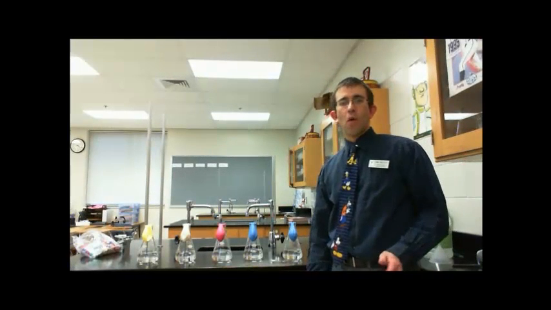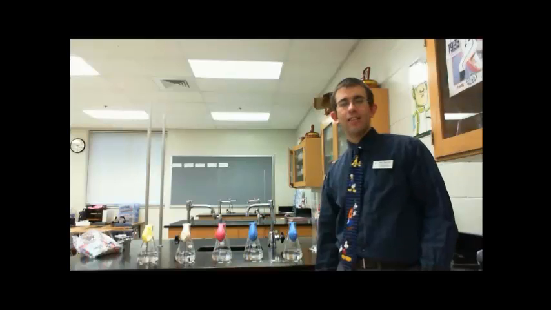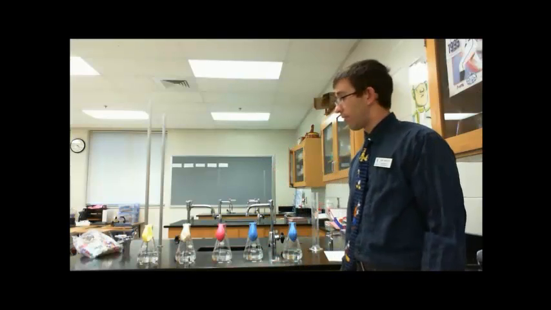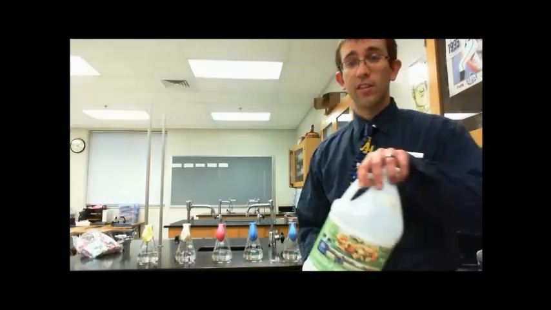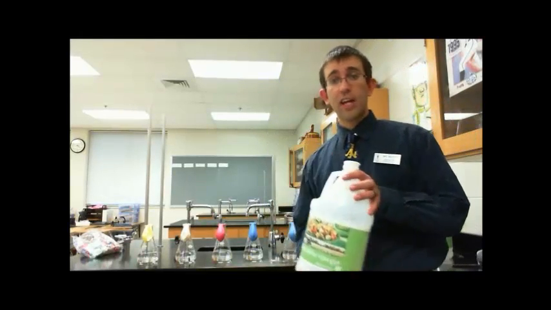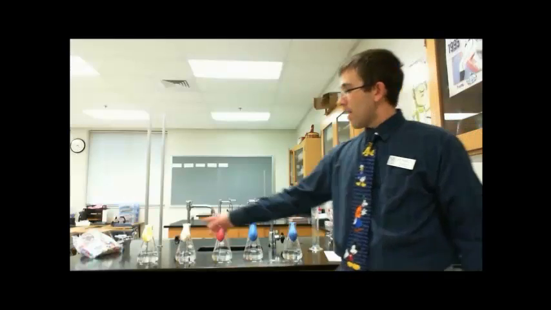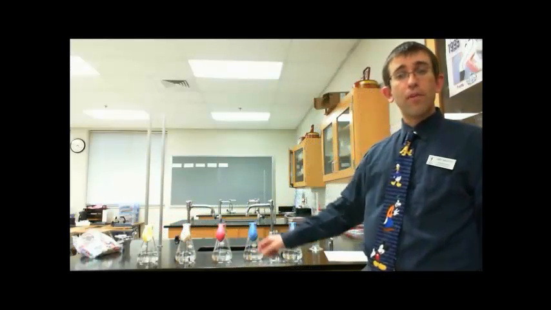Alright guys, we're going to try to help you understand limiting reactants. To do that, what I have here are 5 different flasks. All of them have 250 milliliters of vinegar, the same amount. Now, they all have balloons over top of them, and inside the balloons is baking soda, sodium bicarbonate.